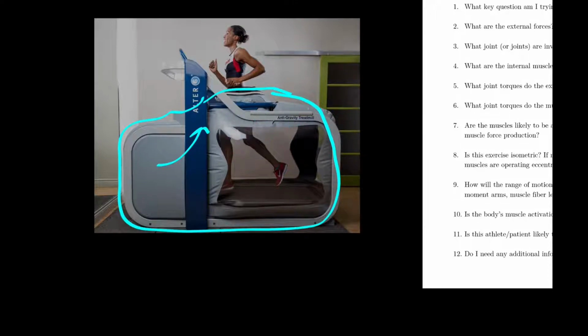Now, despite the name, it doesn't actually reduce gravity, but what it does do is it provides an upward force on your body that counteracts the force of gravity. So I think this will be a good example to go through to talk about how you might be able to use this in a sports performance or rehabilitation situation. And hopefully you'll find this type of analysis we're doing useful for when you're doing your equipment analysis, and also for exam 4.